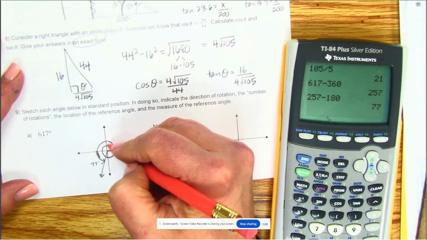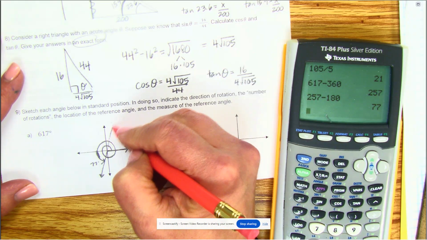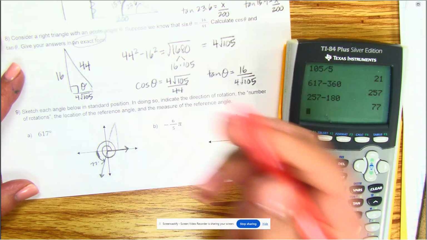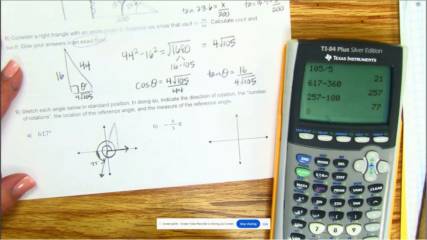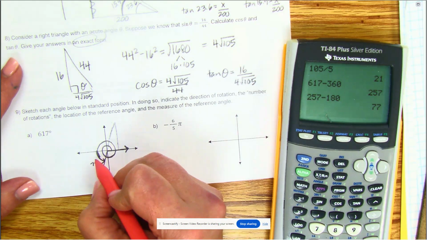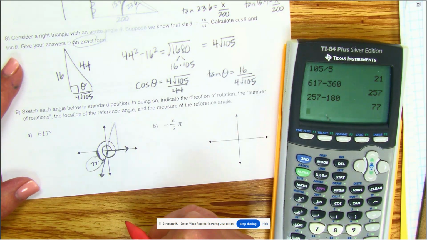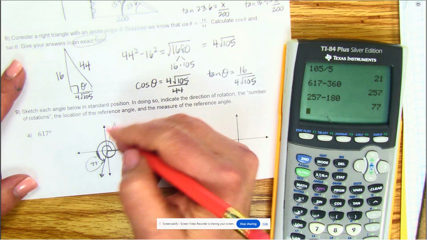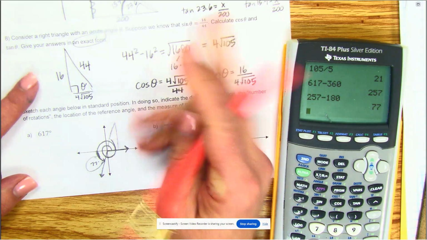It would be that right there. It's not one of the ones that we've memorized on the unit circle, but that would be the reference angle in quadrant 1. It's a 77-degree angle. Did you answer everything? 77 would be right there.